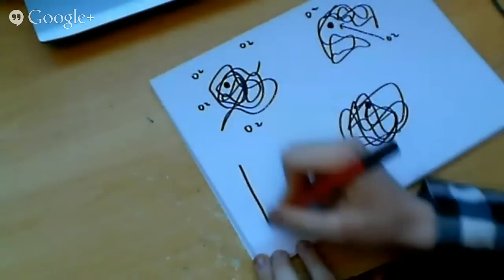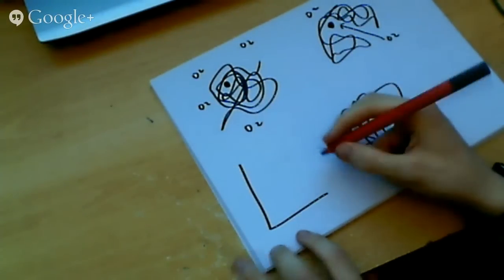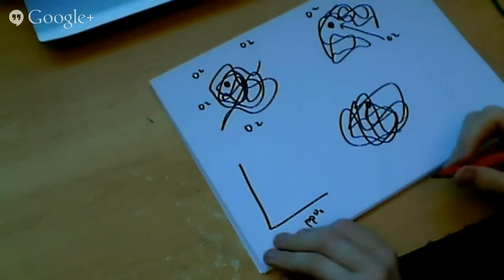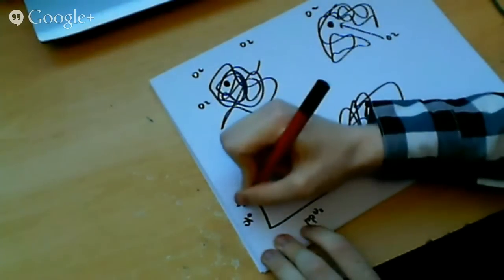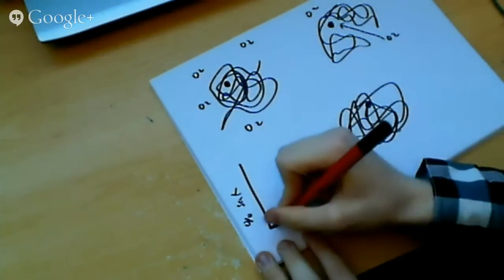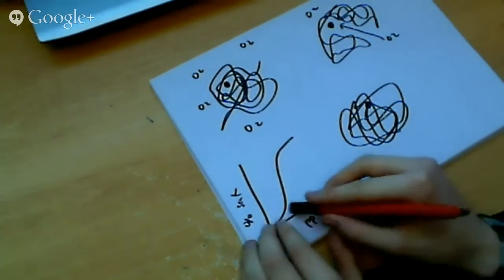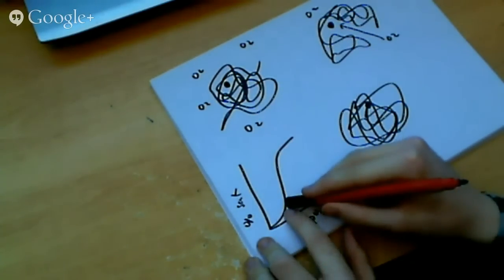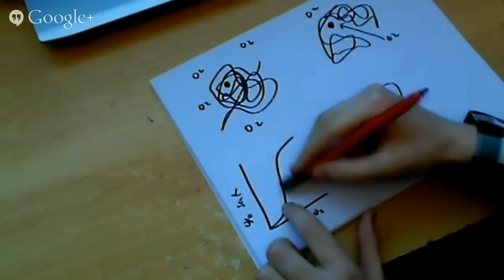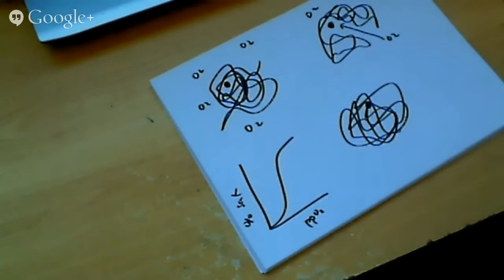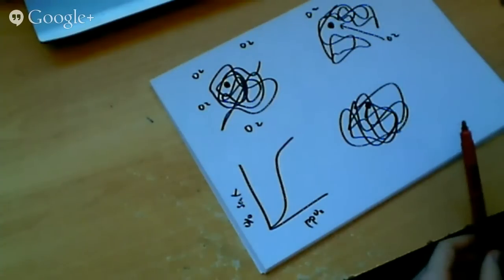And that's why you get partial pressure of O2 and percentage saturation. That's why you get this kind of S-shaped curve. So that means the partial pressure needs to increase a lot to attract the first oxygen. Then only a small increase will allow it to attract the next two, and then a much bigger increase to attract the fourth. So that's how it picks up oxygen.